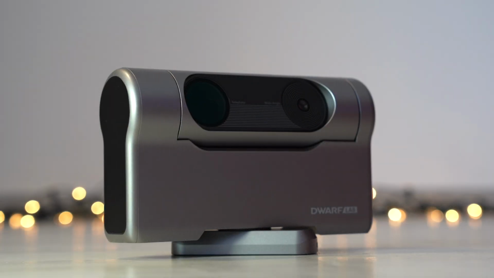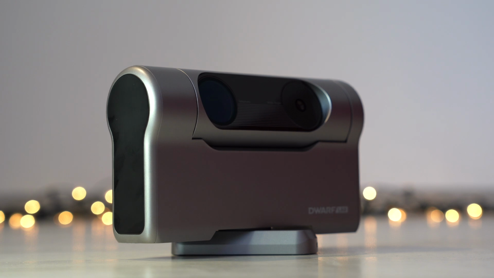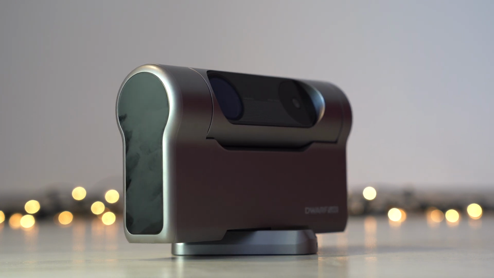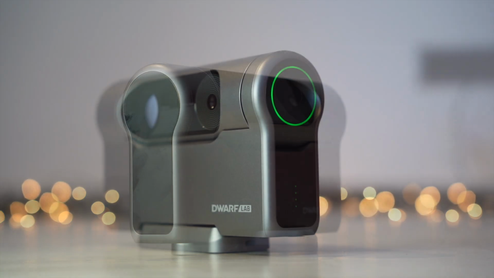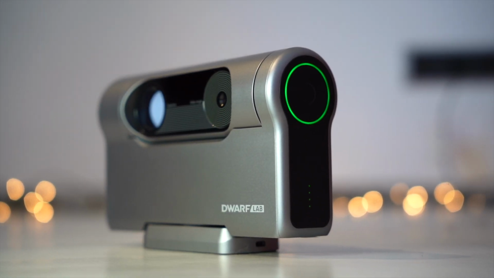Okay, what's my summary now after testing the Dwarf 3? I think it's a great smart telescope that can take professional pictures. It has a good sensor and recognizes deep sky objects directly. However, I had problems with the long exposure times when editing the pictures in the app.